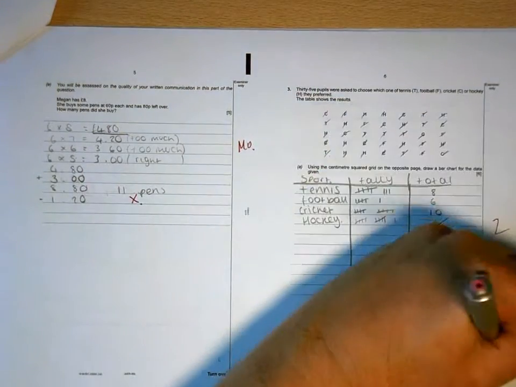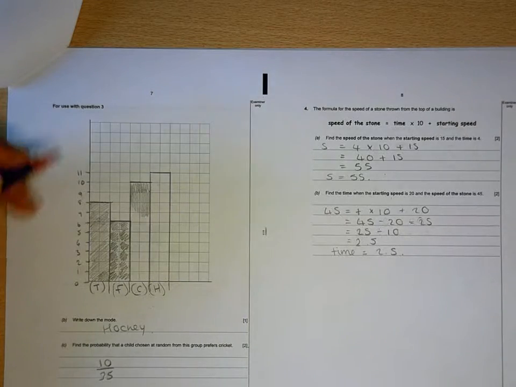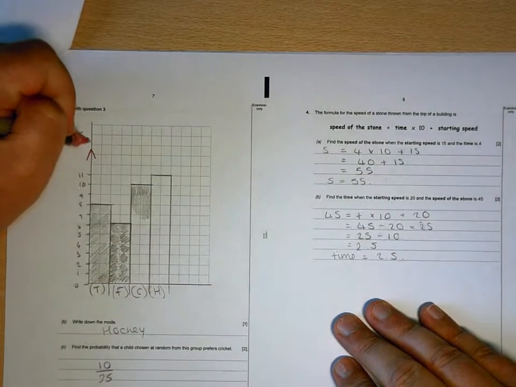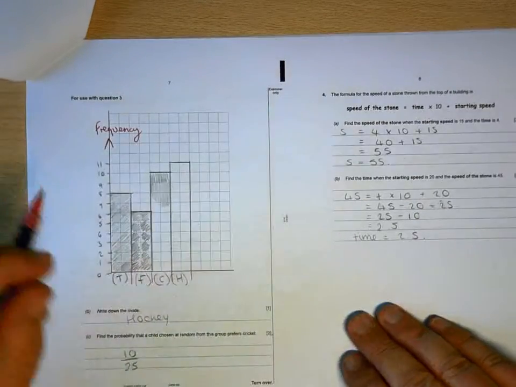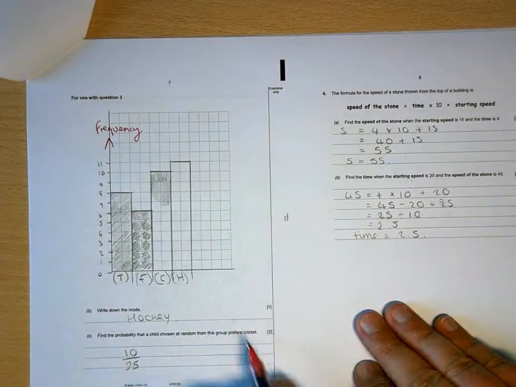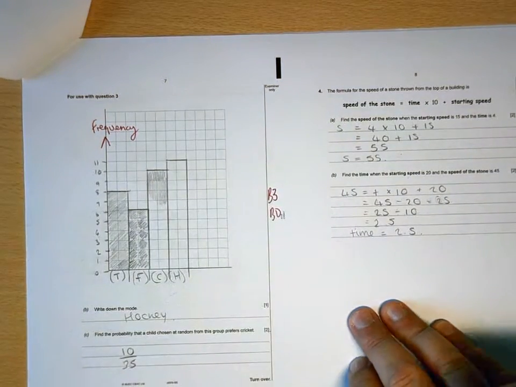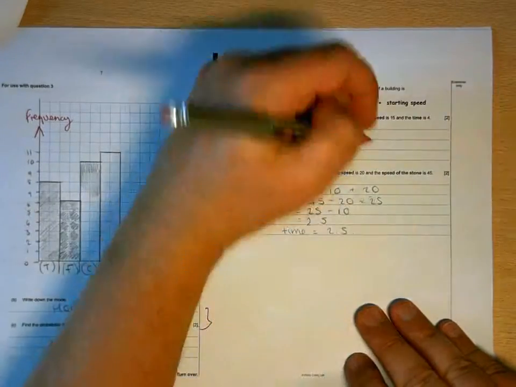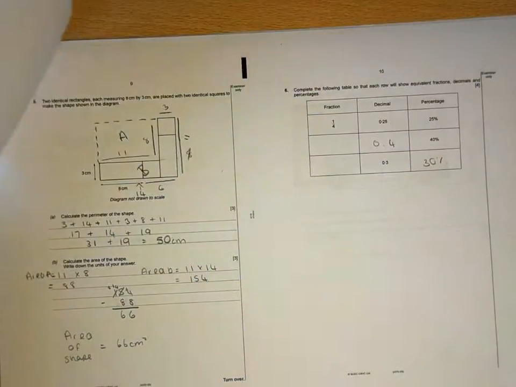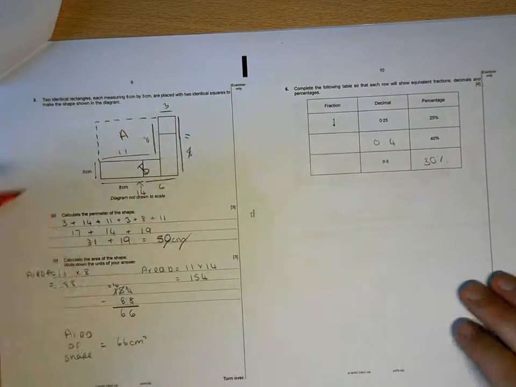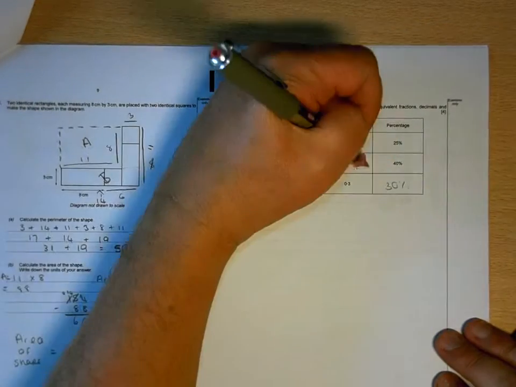8, 6, 10, 11 is correct. Okay, you're going to lose marks here because you're not labeling your axis. You either want to tell me that that's frequency or number of students, something like that. But the graph is fine apart from that, so you're going to lose 1 mark for your axis. Those 3 marks are correct, and that's correct, well done. 10 for that page. 50 centimeters is right, 66 is right, and you've given the units, so that's good.